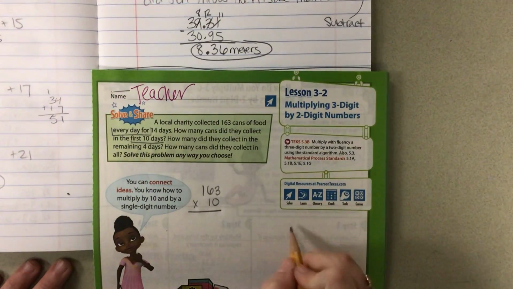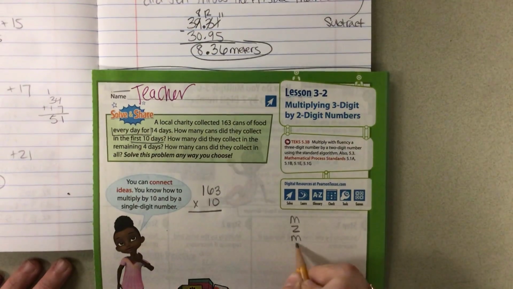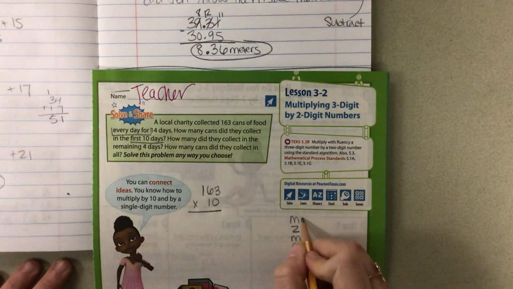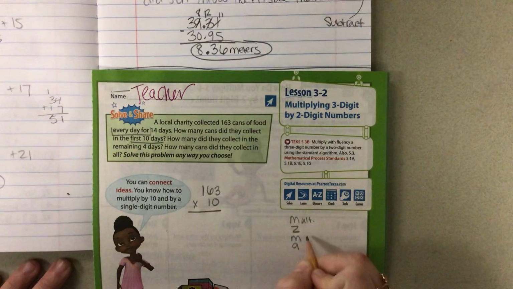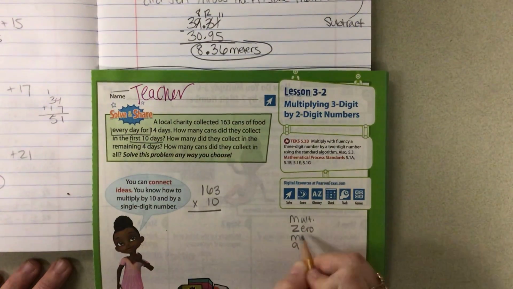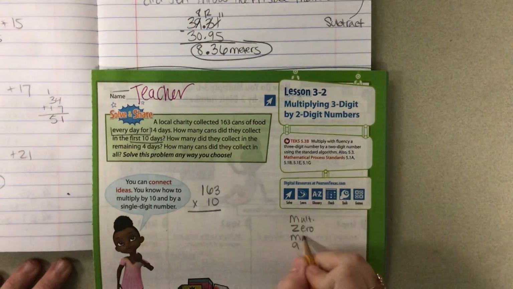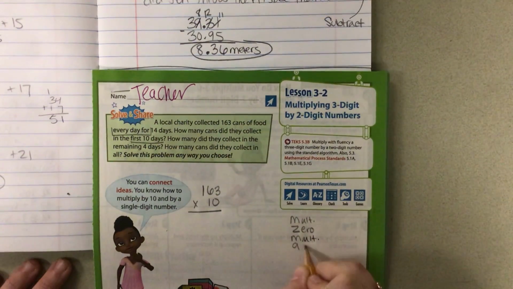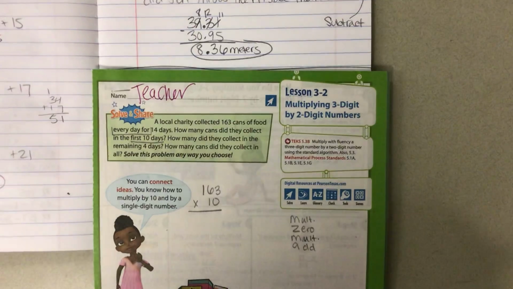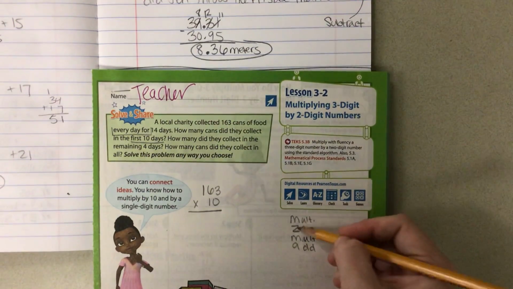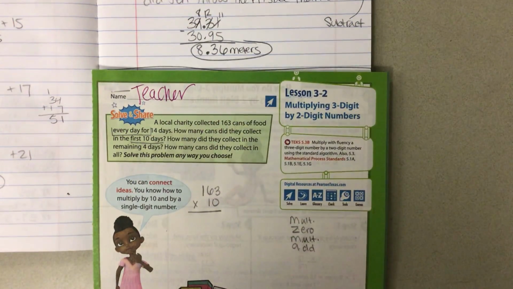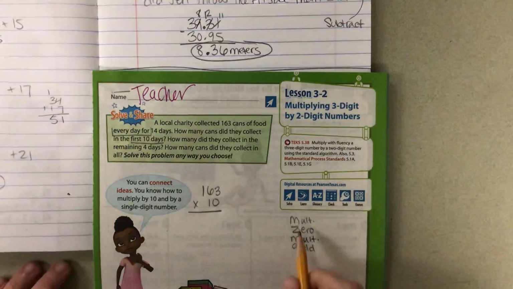Now I use the saying many zoos, many animals. So that means to multiply, add a 0. Oops, I already have an M there. Multiply, and then we'll add together. So if you can follow many zoos, many animals, you'll solve it every time. So our first step is to multiply.